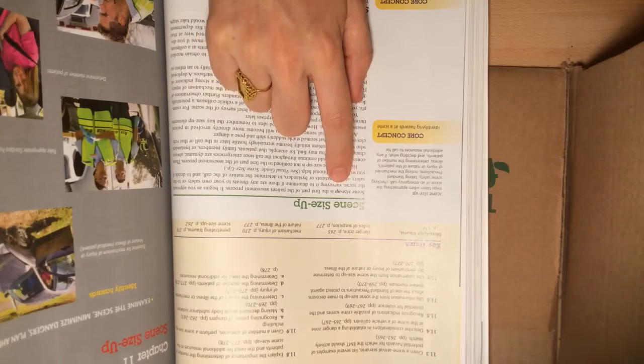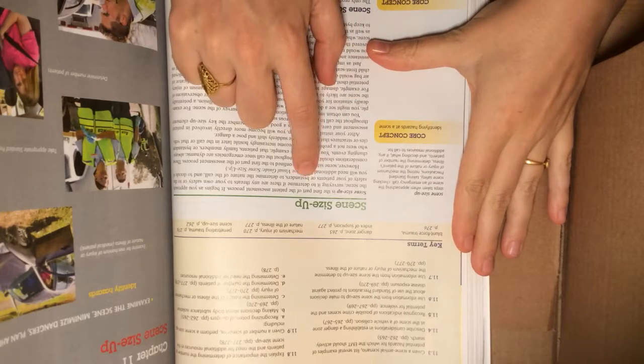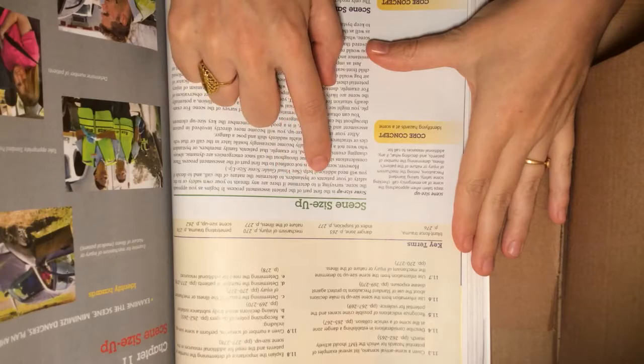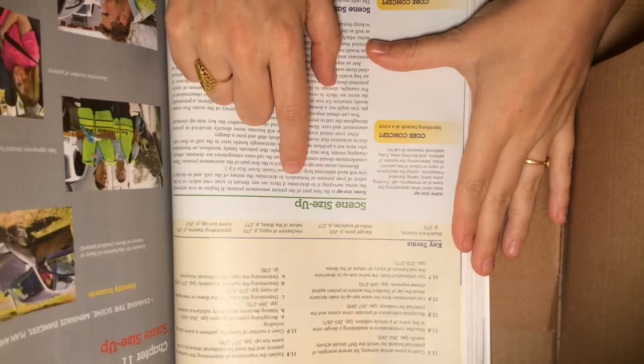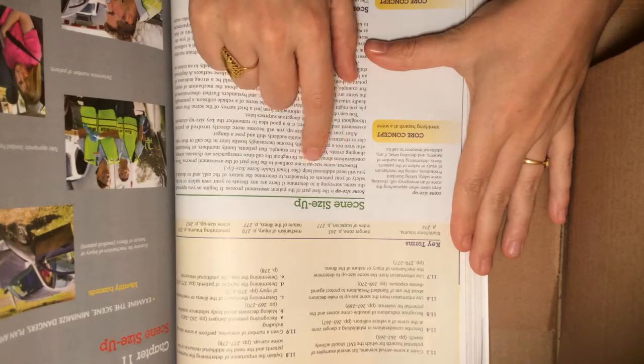Scene size-up. Scene size-up is the first part of the patient assessment process. It begins as you approach the scene, surveying it to determine if there are any threats to your own safety or to the safety of your patients or bystanders, to determine the nature of the call, and to decide if you will need additional help.